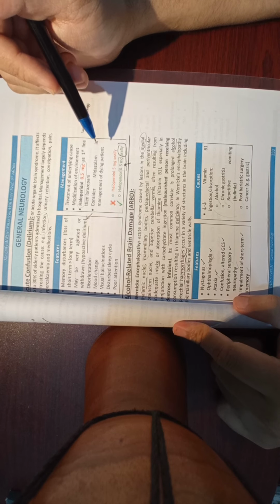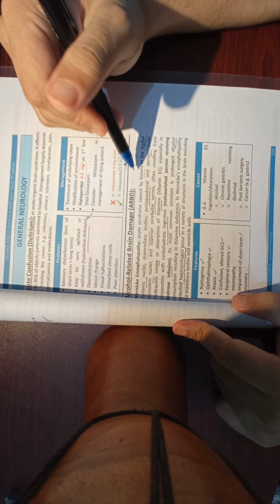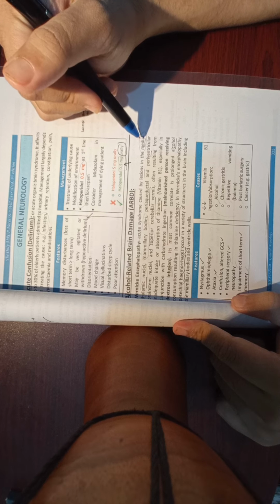Okay, alcohol related brain damage, a very important thing as well. Wernicke's encephalopathy is an acute syndrome caused by lesions in the medial thalamic nuclei, mammillary bodies, periaqueductal and periventricular brainstem nuclei, and superior cerebellar vermis.